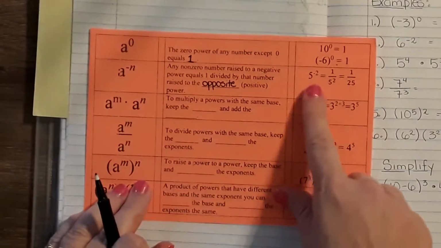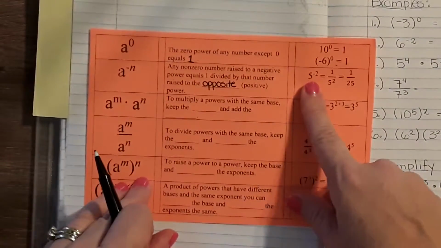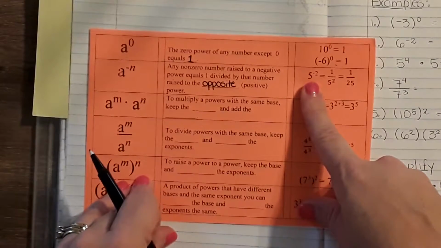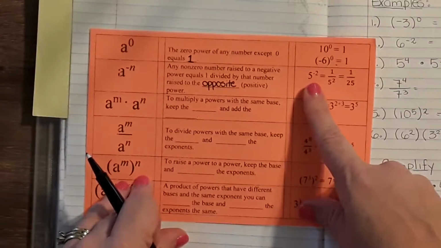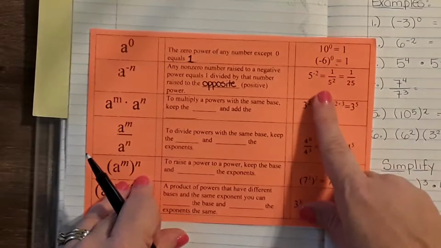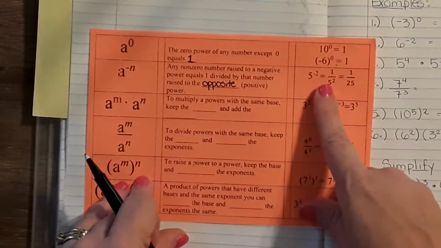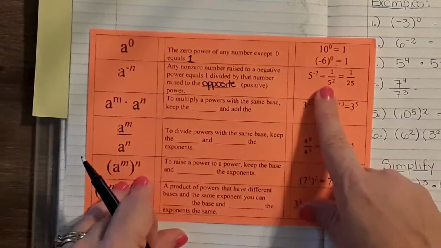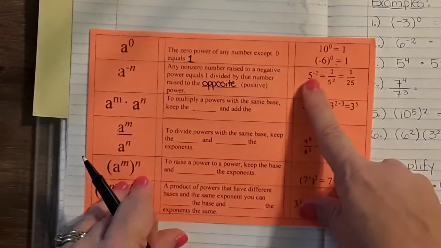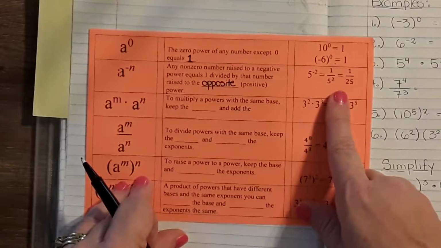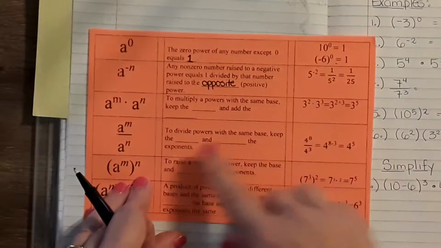Okay, so if you notice 5 to the negative 2, we can't have 5 to the negative 2, so I'm going to do its opposite, and I'm going to say 1 over 5 to the 2, or 1 over 5 squared, and then I'm going to solve. 5 squared means 5 times 5, so it's 25. So 5 to the negative 2 is really 1 over 25.